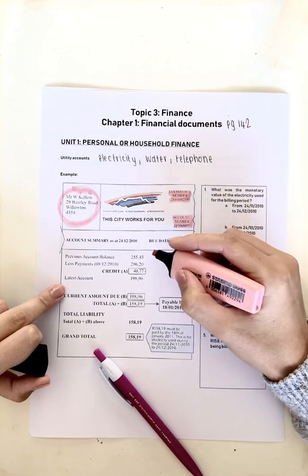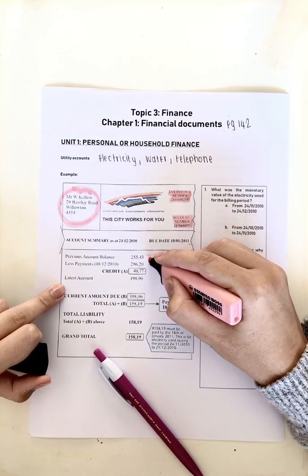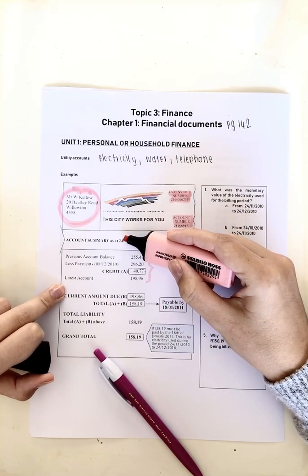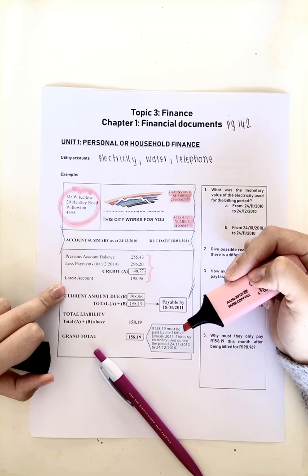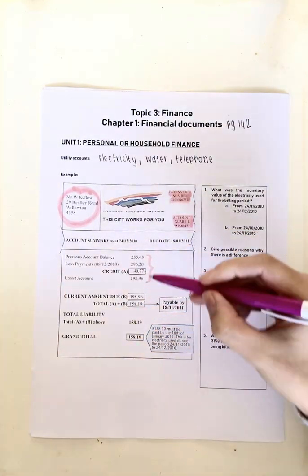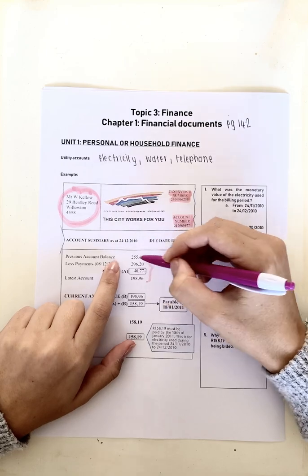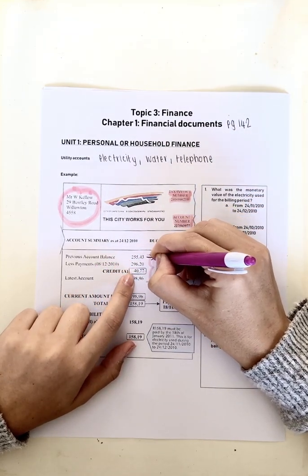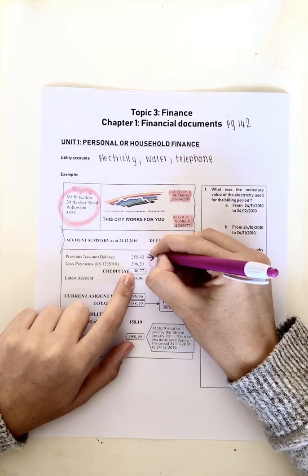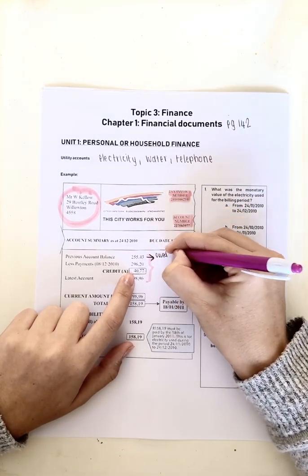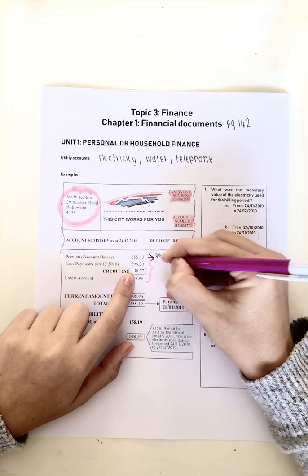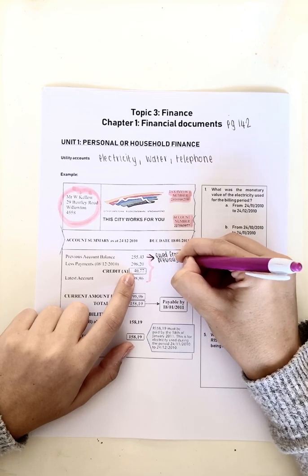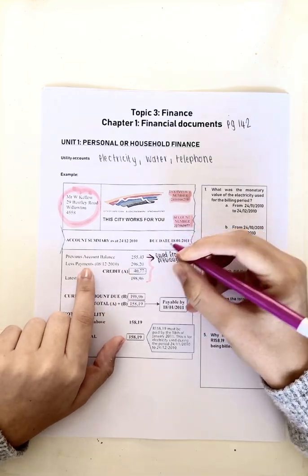Now this section here, okay, gives you an understanding of what happened in the month leading up to the 24th of the 12th. Okay, so if we look at this, our previous account balance, which means from the last month, okay, this is what we owed. Okay, so this is owed from the previous month.